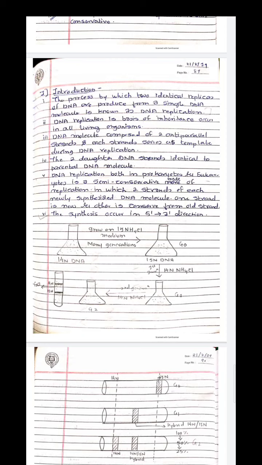फिर उन्होंने 15N अमोनियम क्लोराइड मीडियम में से जो ई कोलाई है उसका फर्स्ट जनरेशन स्टडी किया 14N NH4Cl मीडियम में, that is the lighter isotope. Then again they studied the second generation. So they found that after many generations, that is in G0, the 15N DNA is observed in E. coli bacteria.